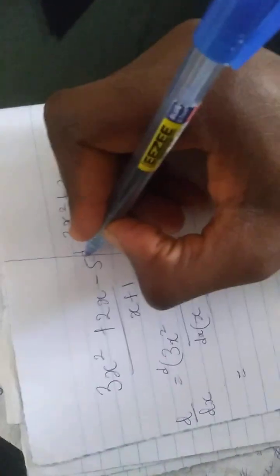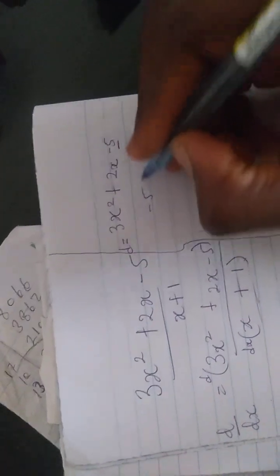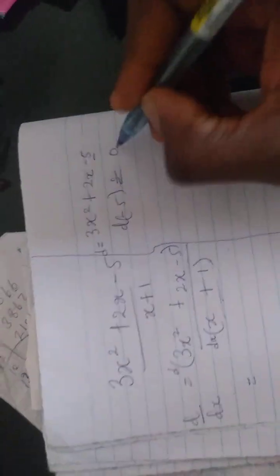Finding the derivative of the first part: usually a constant like this, any number that doesn't have x, has a derivative of 0. So the derivative of minus 5 is 0. That's out. Now we find it for 3x².